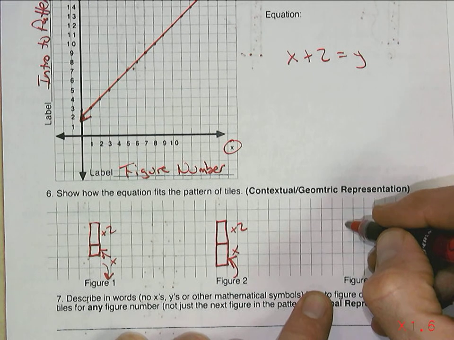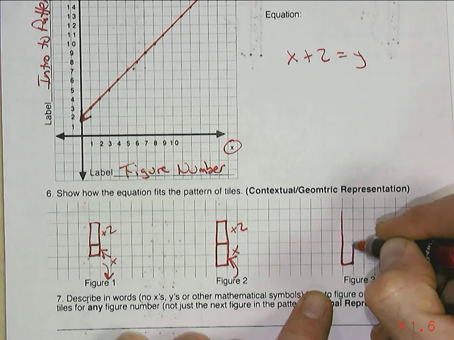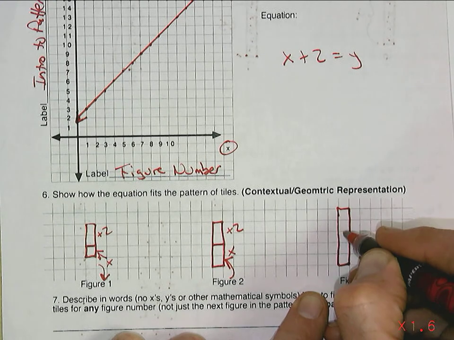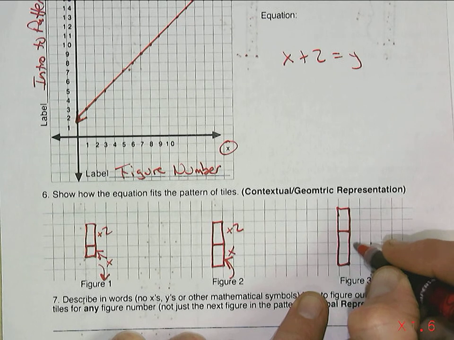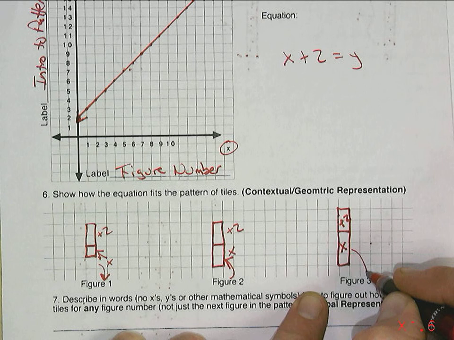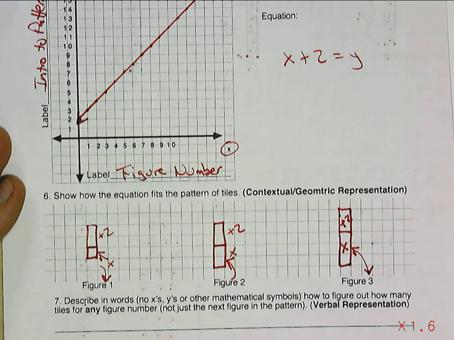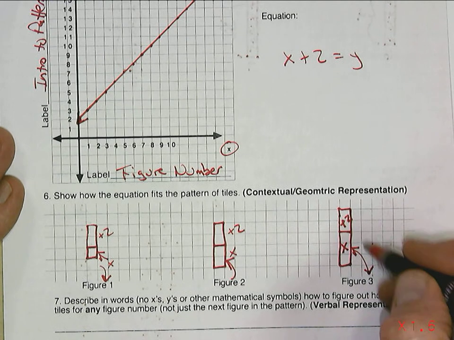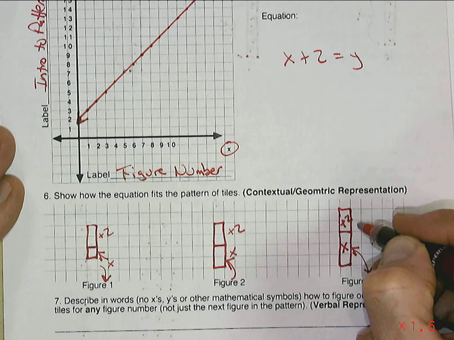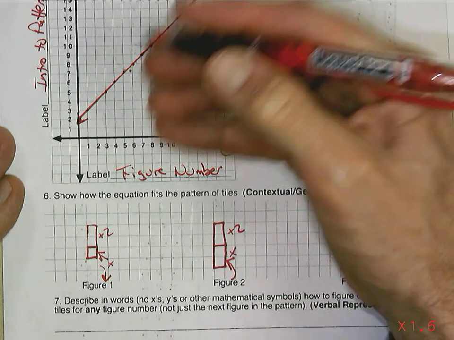And if I look at figure 3, which has 1, 2, 3, 4, 5 tiles in it, so if that's my figure 3, here's my x plus 2. x is representative of the figure number, equal to the figure number, and so now I have a contextual representation. x is equal to the figure number, and then I'm always adding these 2 on the top to extend the pattern, and this would go on forever.